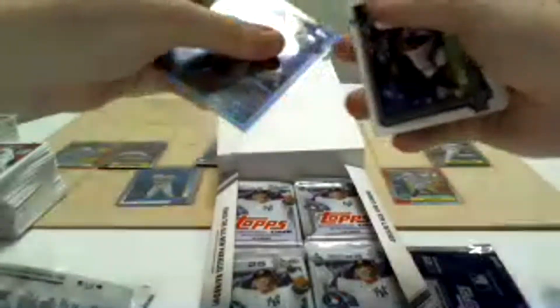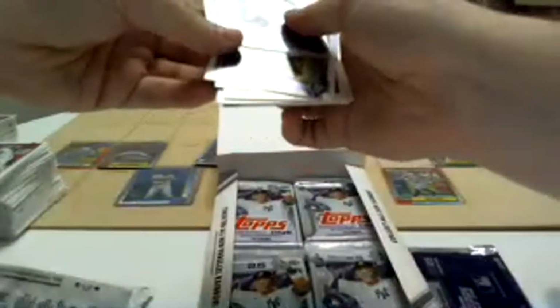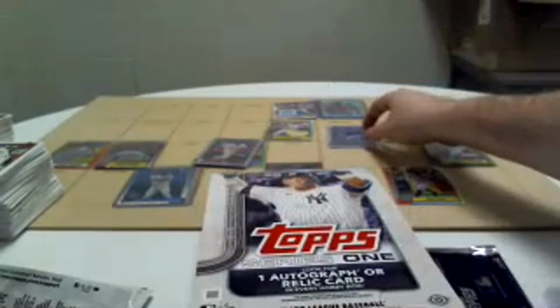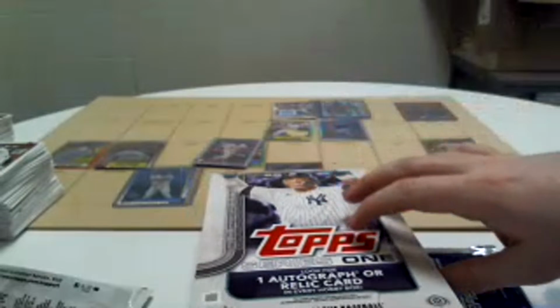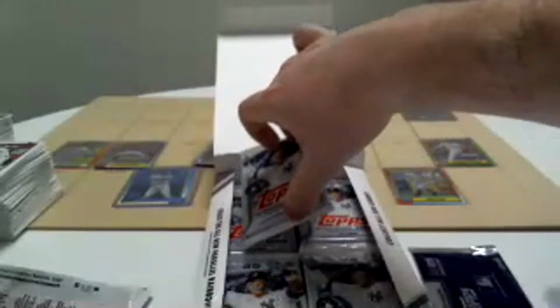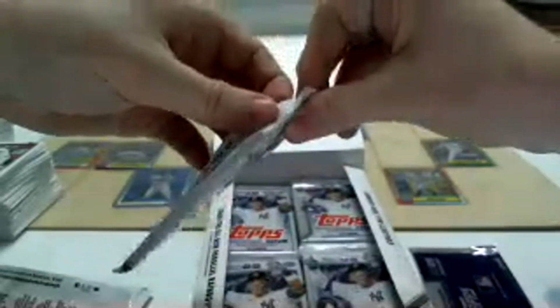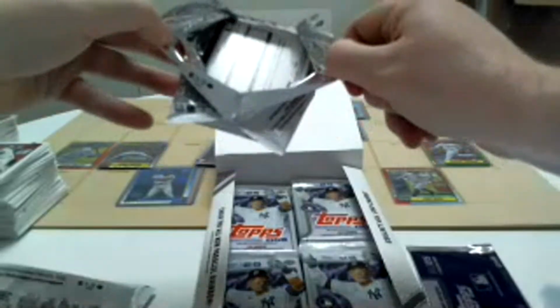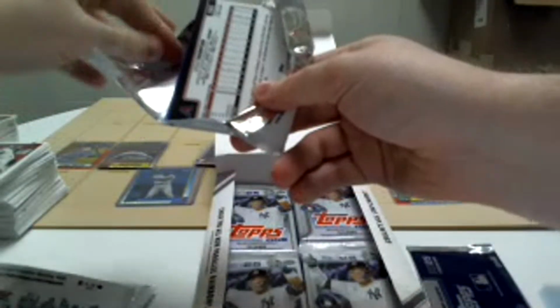Right, do the hem sleeve. Press these to the side, and then find my Mariners spot. Yeah, right there. All right. I know there are a couple foil cards from box one that I still need to put penny sleeves on, so I'll do that after. All right, here we go.